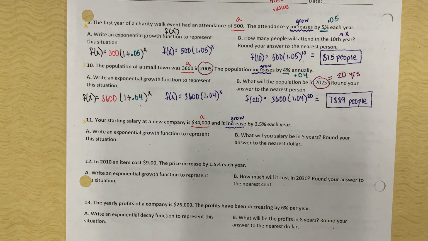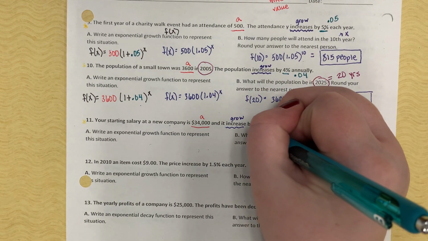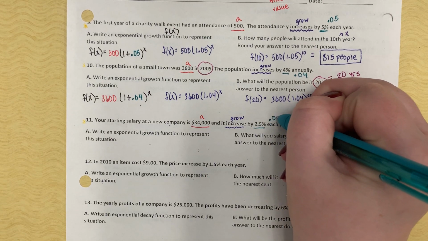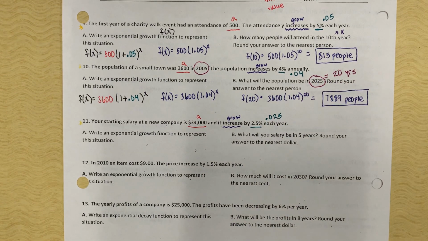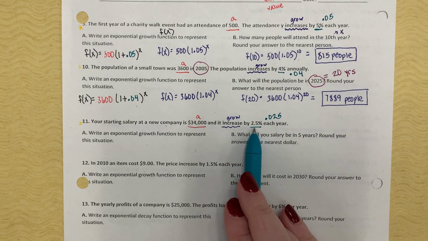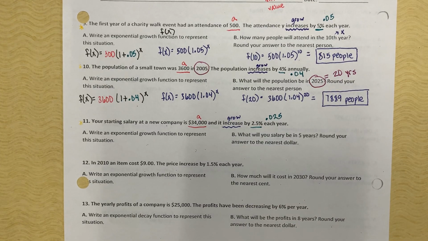We're going to add to that 1, remember? About 2.5%. I'm going to move the decimal 2 times to the left, so that'd be 0.025 as a true decimal. I know that there's a decimal in the percent, but that's not its true decimal form. We have to move the decimal 2 times to the left to get it to its true decimal form. Now I'm ready to write my function.